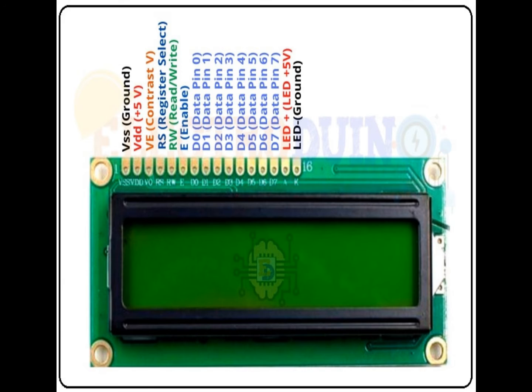Next, the RS pin or register select pin is used for selecting whether we will send commands or data to the LCD. For example, if the RS pin is set to a low state or 0 volts, then we are sending commands to the LCD, like setting the cursor to a specific location, clearing the display, turning off the display, and so on. Along with that, when the RS pin is set on a high state or 5 volts, we are sending data or characters to the LCD.